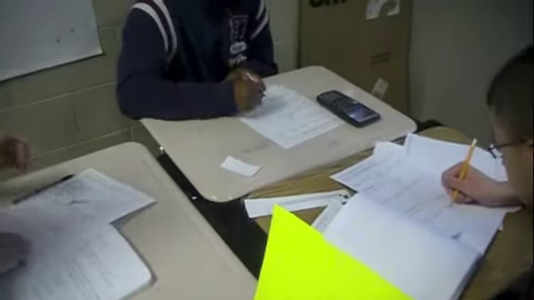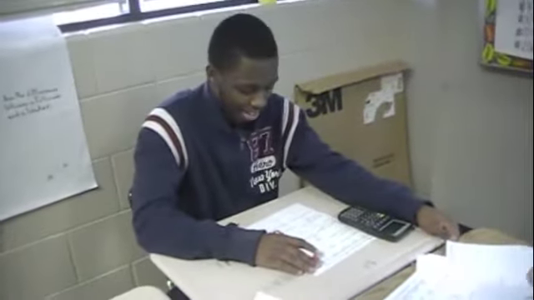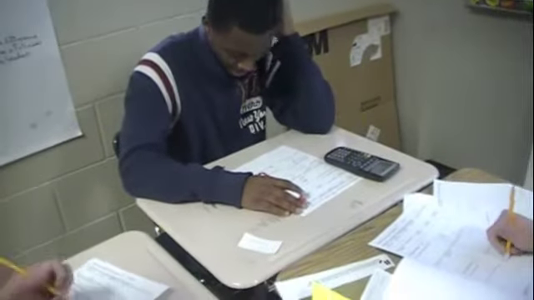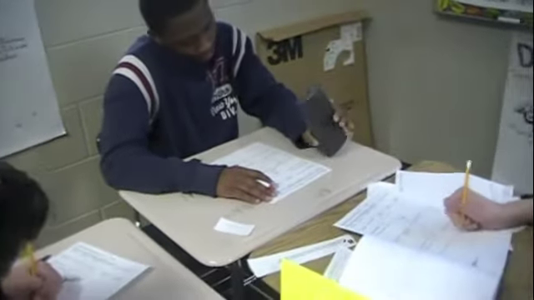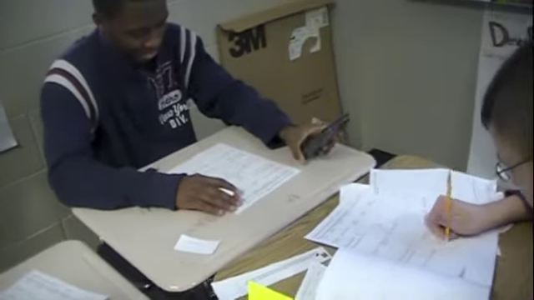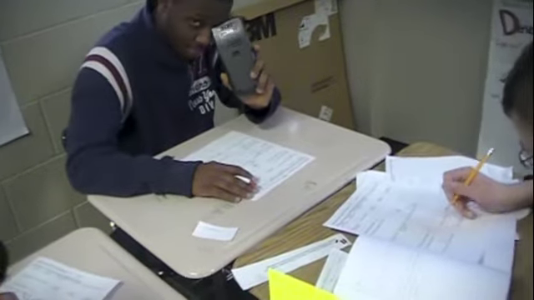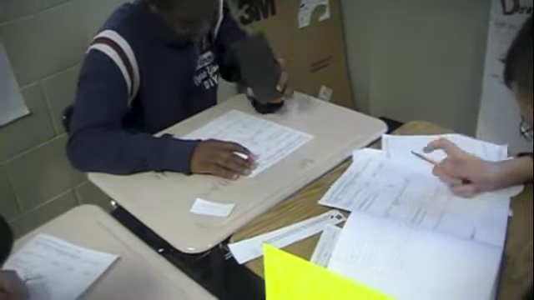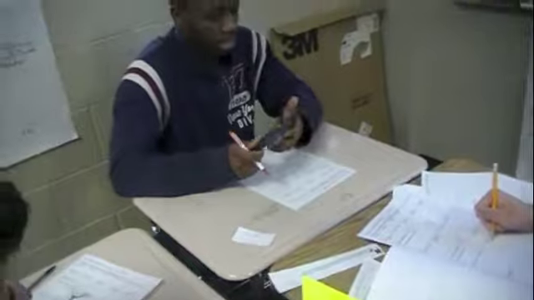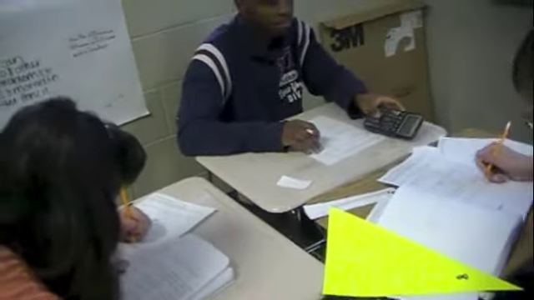Why did he say we're using cosine? What do you think? Which two sides do we have of the triangle? Adjacent and hypotenuse, perfect. Good job, yeah.